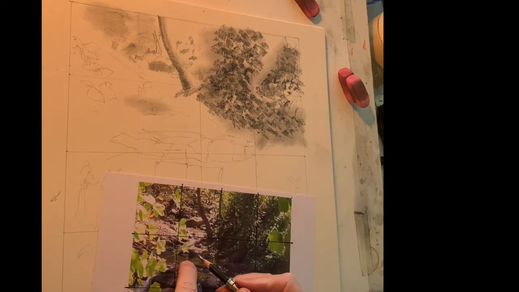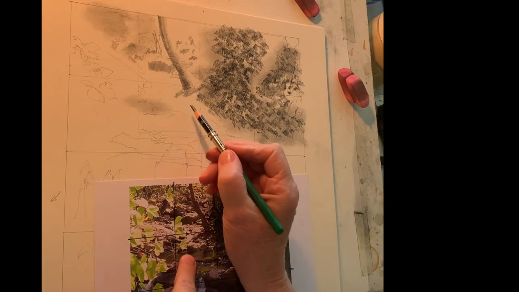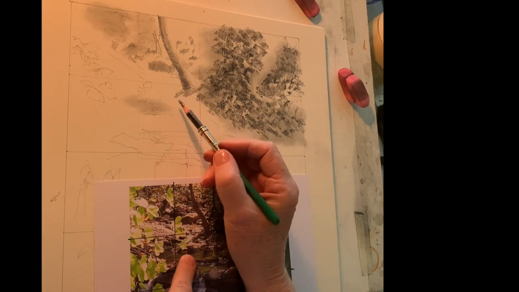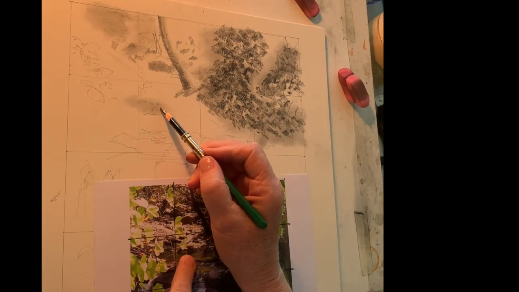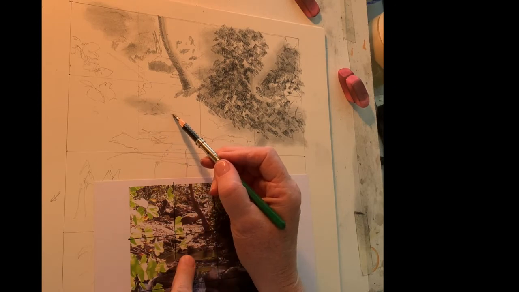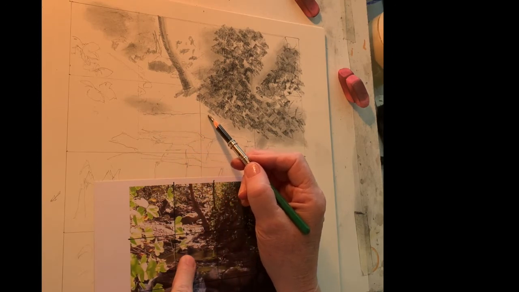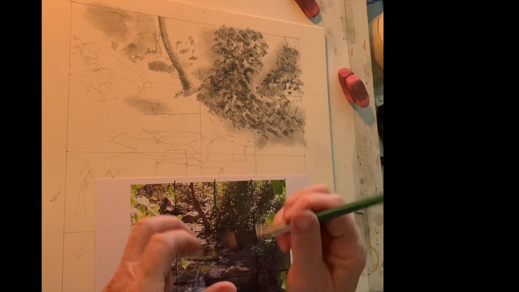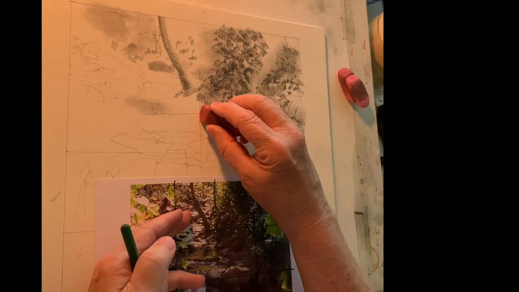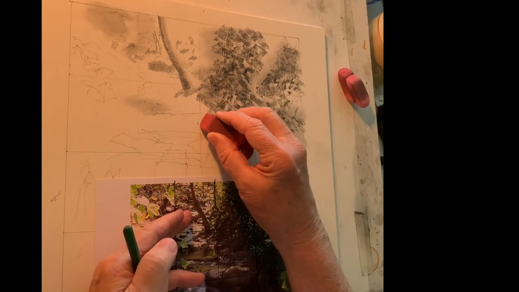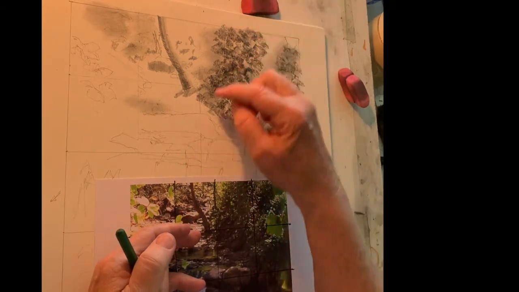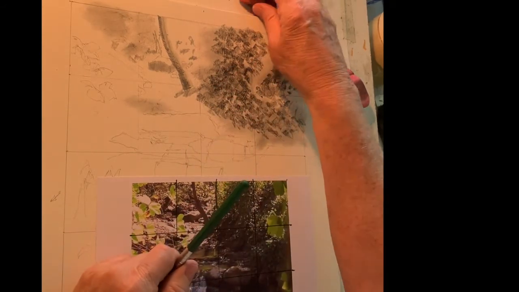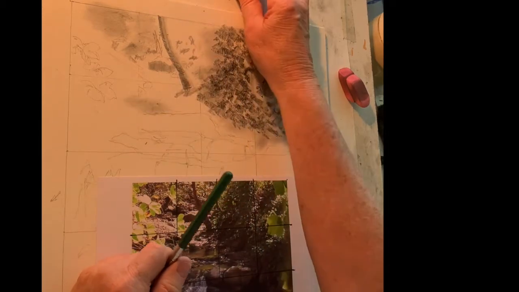All right, there's a little shoreline right here. Let's see, it's an area that comes right through here. And this area in here is water, right through in here, all the way, and it follows around.